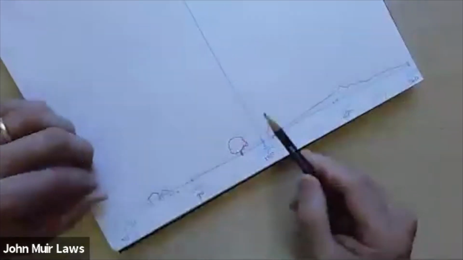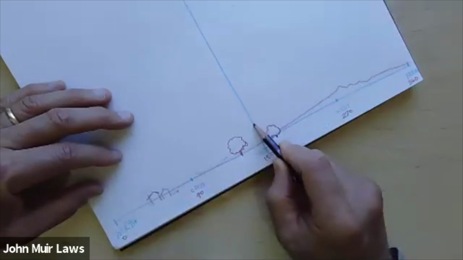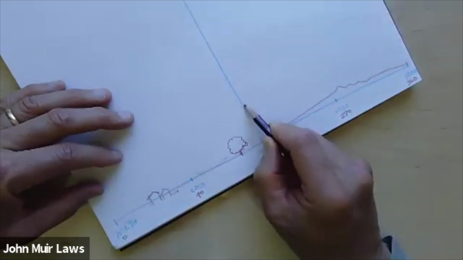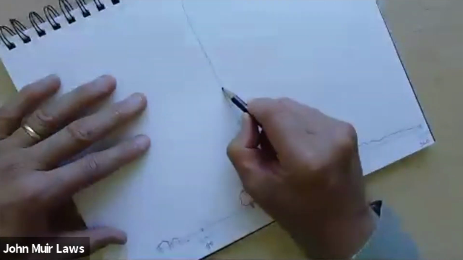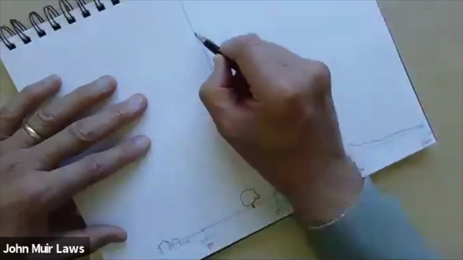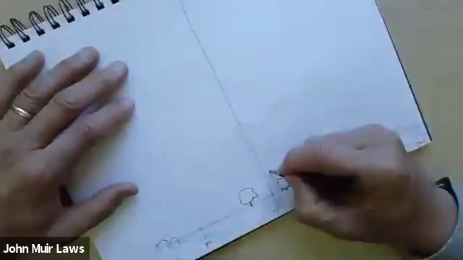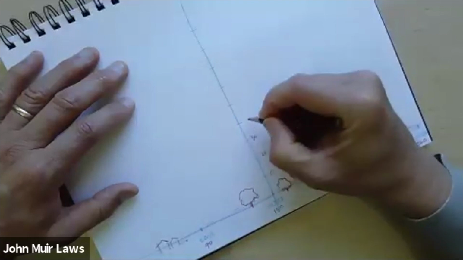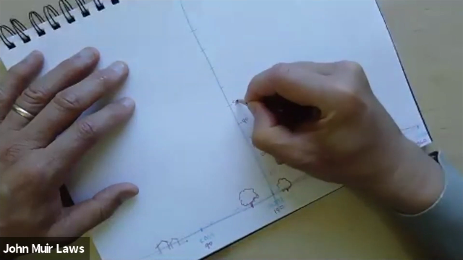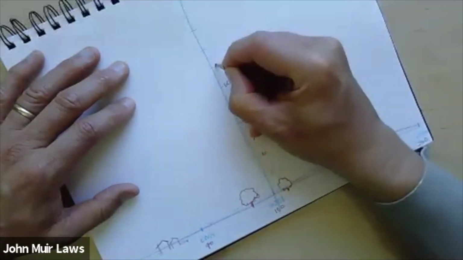And then going up, I'm going to go 10, 20, 30, 40, 50, 60, 70, 80, 90. So here's 10, 20, 30, 40.